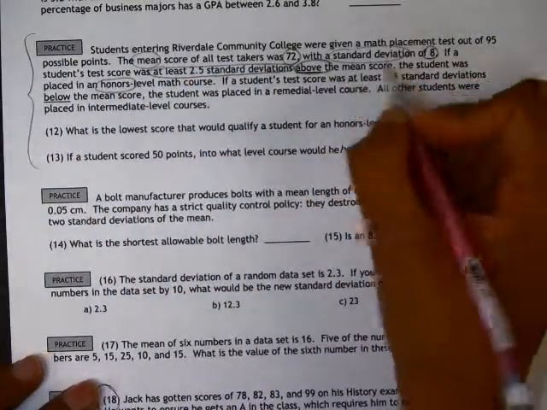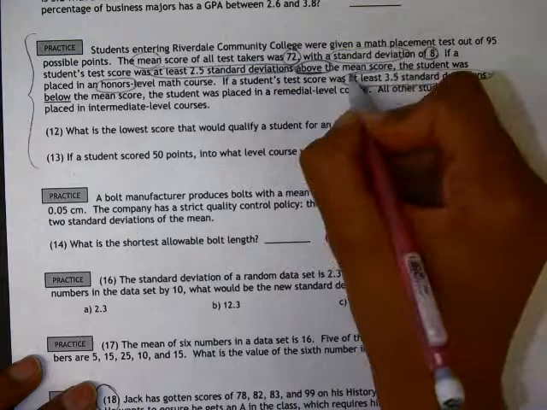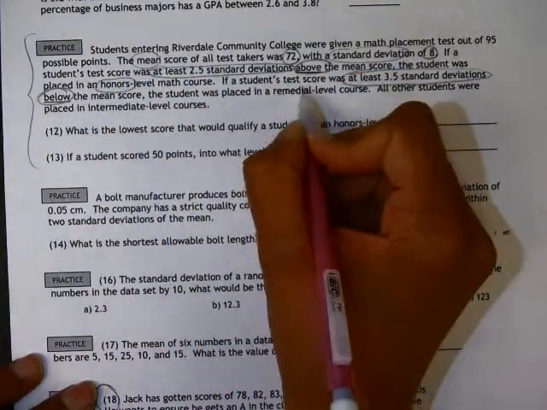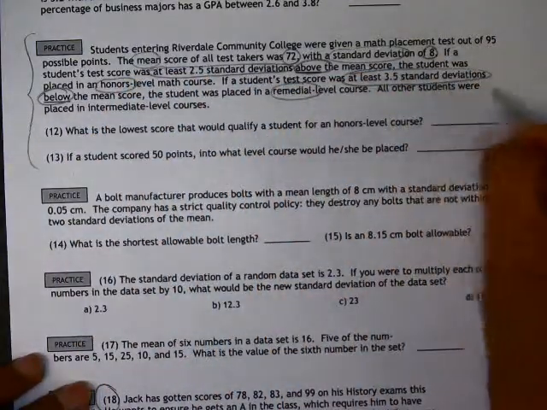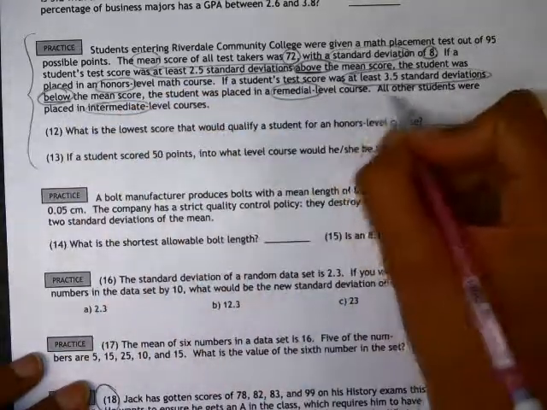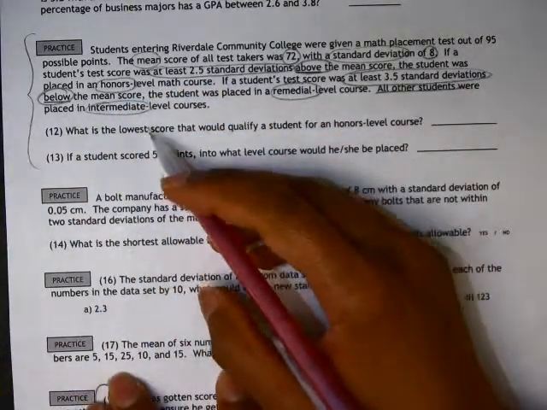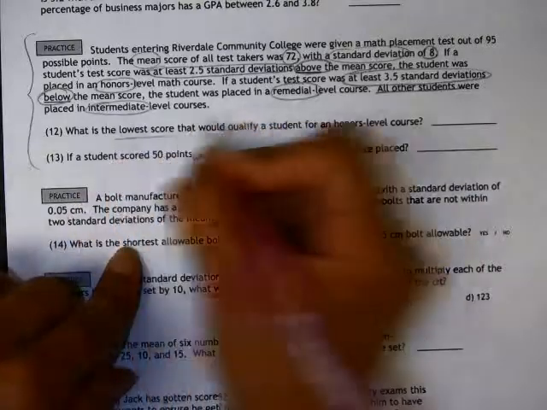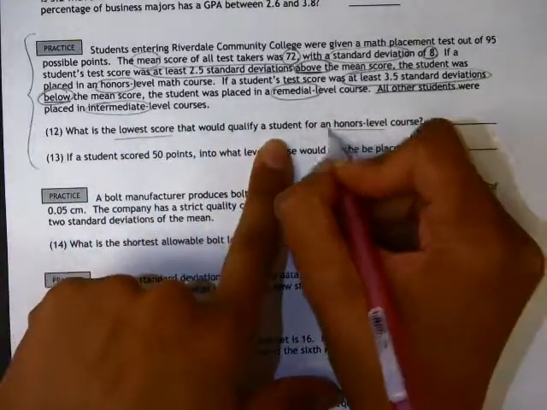If a student's score was at least 3.5 standard deviations below the mean, then they were in a remedial course. Everyone else gets placed into an intermediate course. So what is the lowest score that would qualify a student for an honors level course?